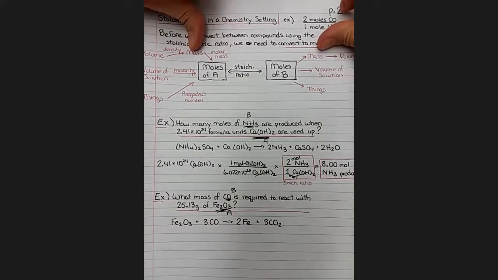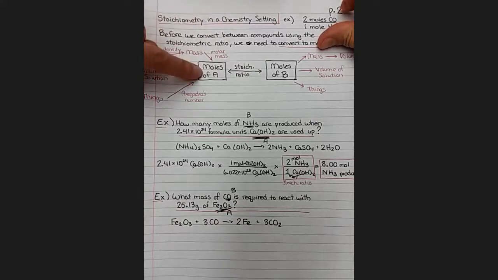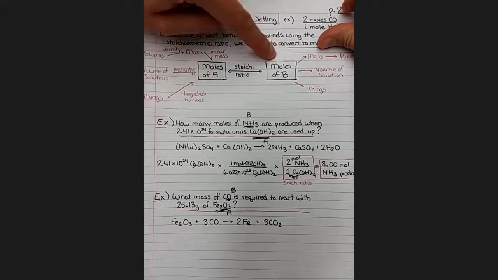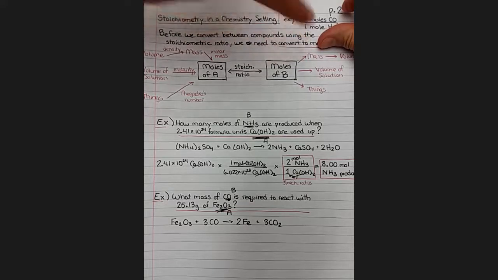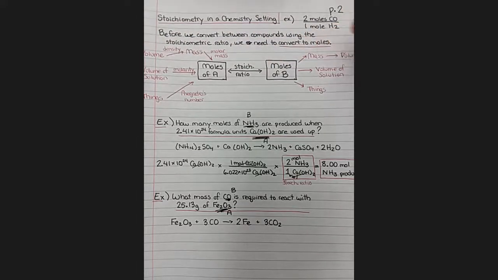So to get from that start to the finish, I'm going to need one step converting from mass to moles. I'm going to need a second step converting from moles of one thing to moles of another, and a third step converting from moles of that second thing to the final mass. So I'm expecting to have 3 steps in my dimensional analysis.